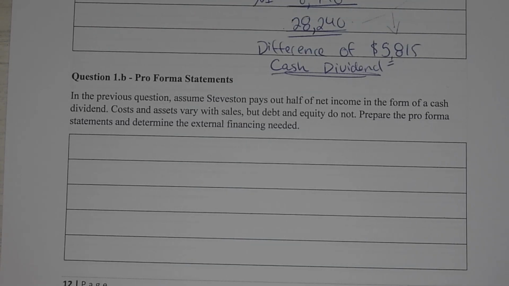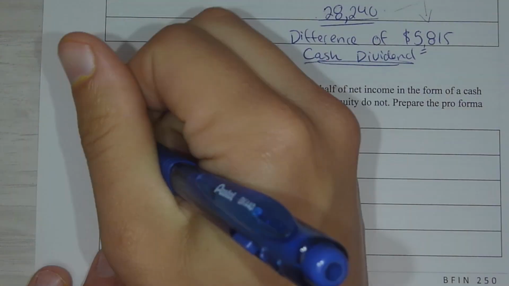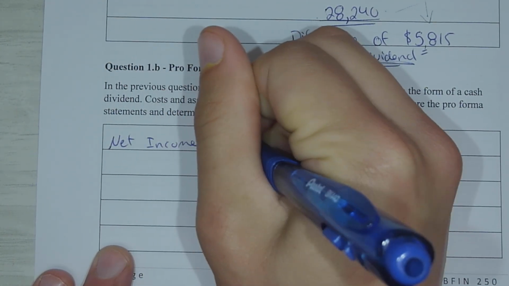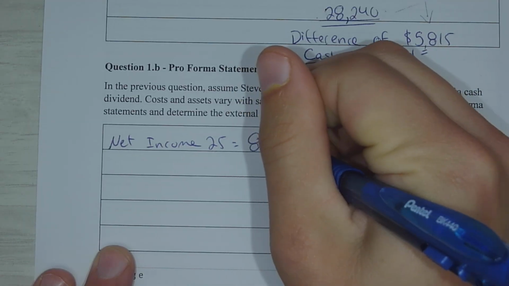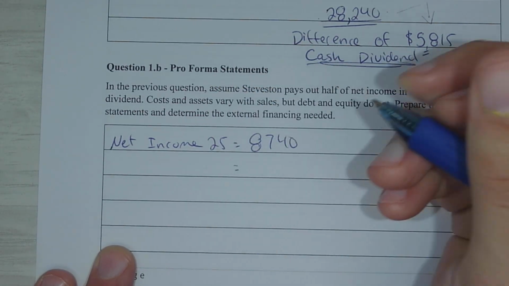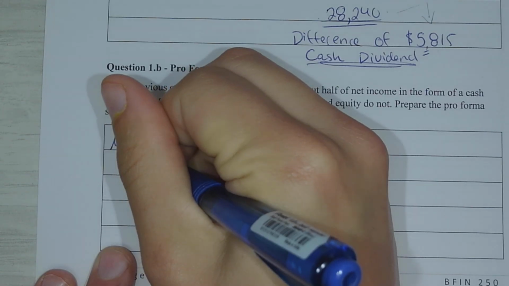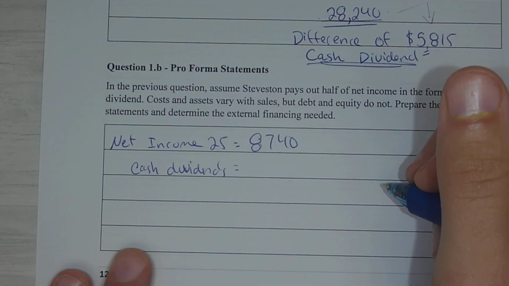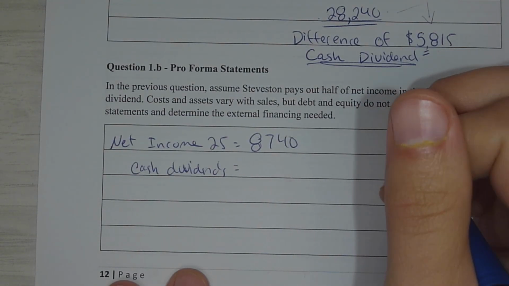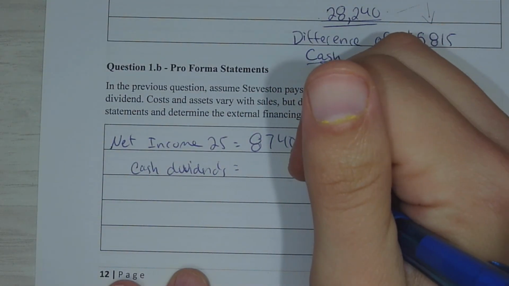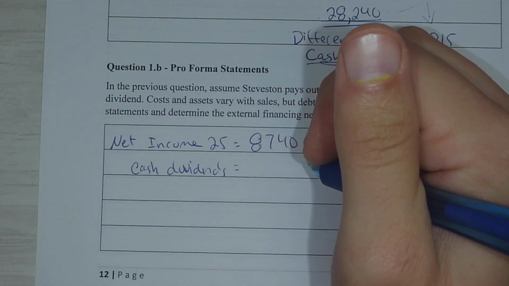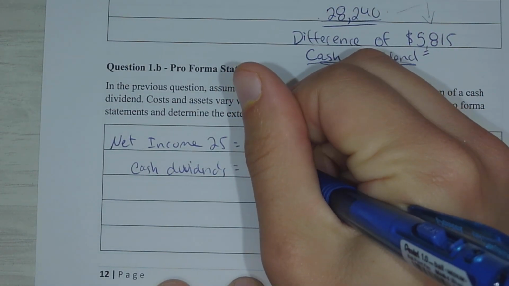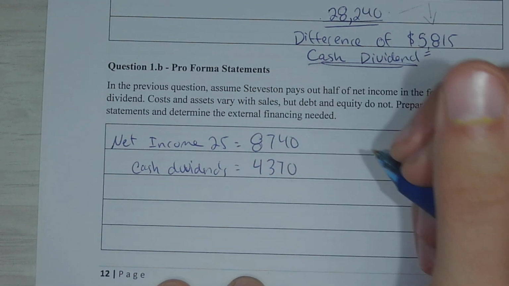Okay, so if we know that net income is expected to be 2025, 8,740, that leaves us with cash dividends of 4,370.